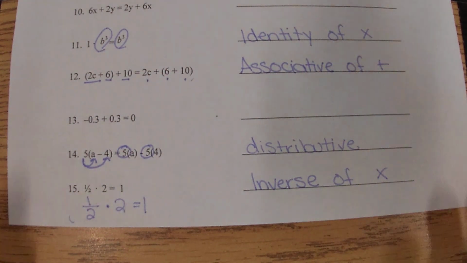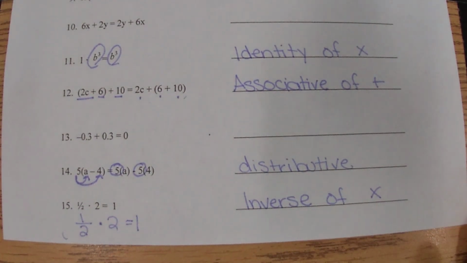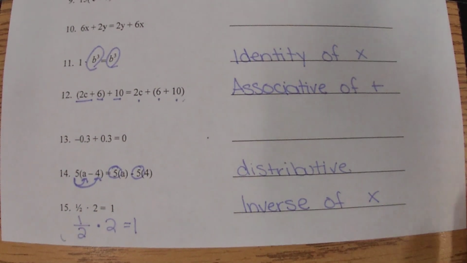Okay, so there's 6 of them you know that you should have correct, which is just a little less than half. So you go and finish the rest, and we're going to take a look at these tomorrow in class.